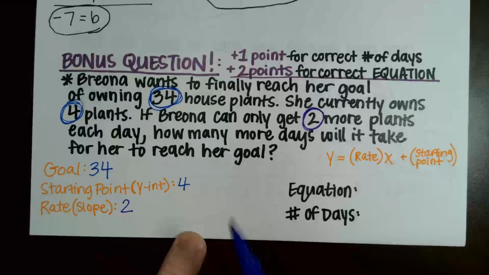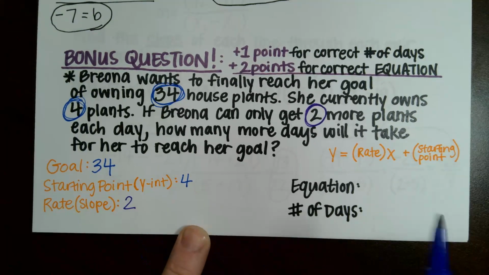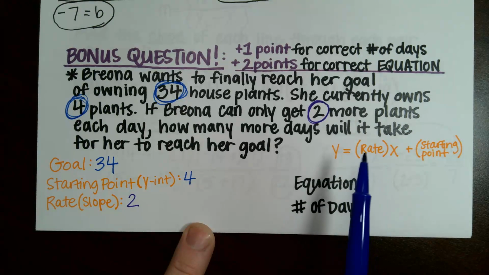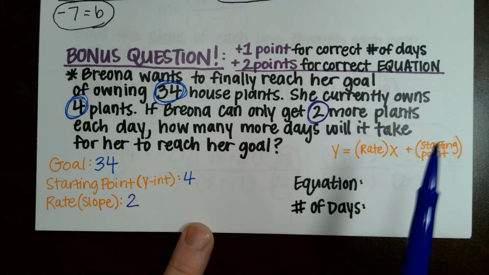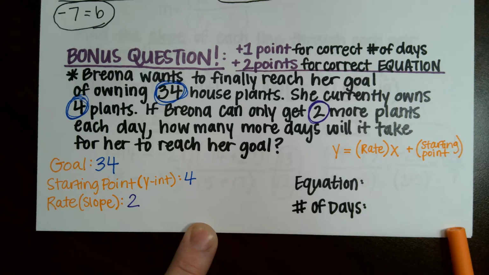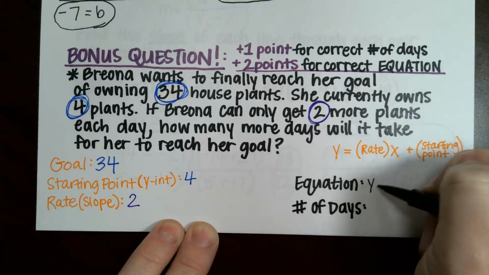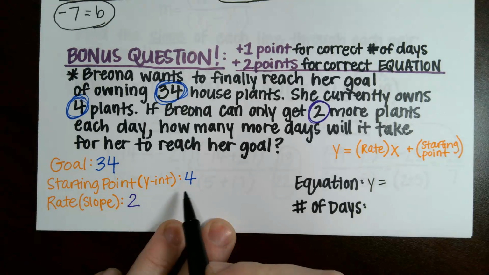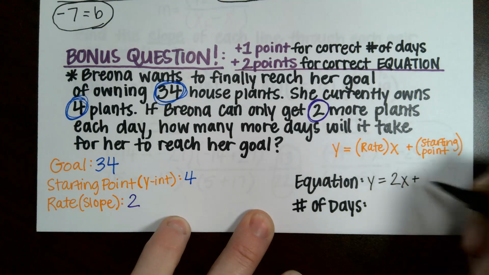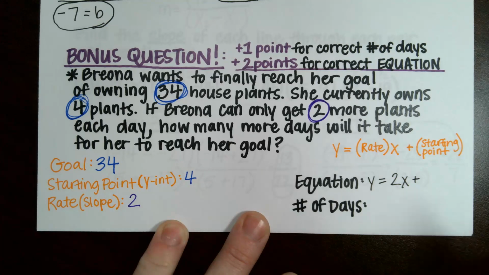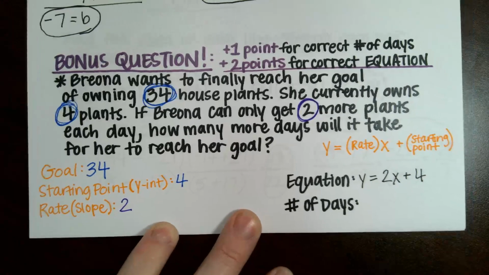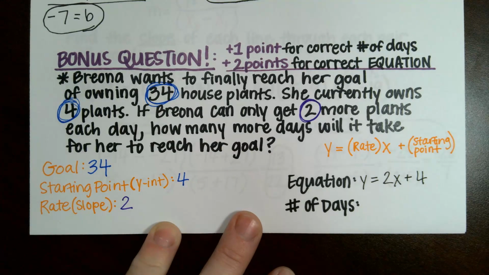So now that we have the goal, the starting point, and the rate, we could go ahead and write our equation, because we have the rate, or our slope, and the starting point, or our y-intercept. What would my equation be? Y equals 2x plus 4. My rate is 2x plus, what was my starting point? 4. Y equals 2x plus 4. This would be your equation. All we needed for that was the rate and the starting point.